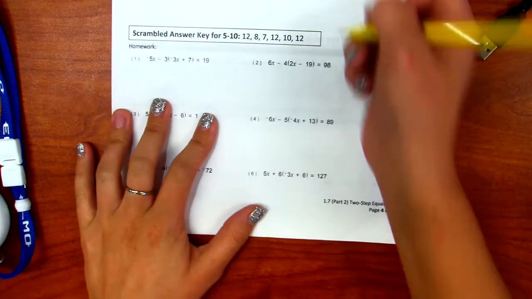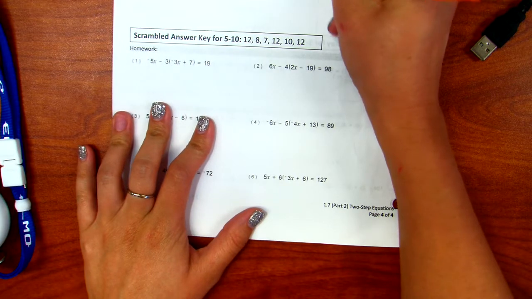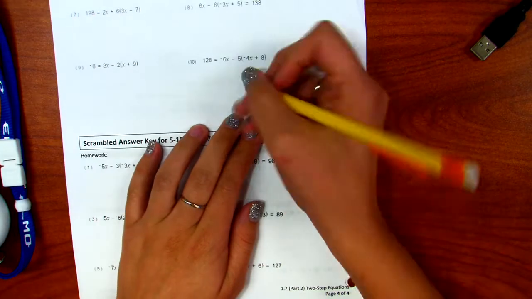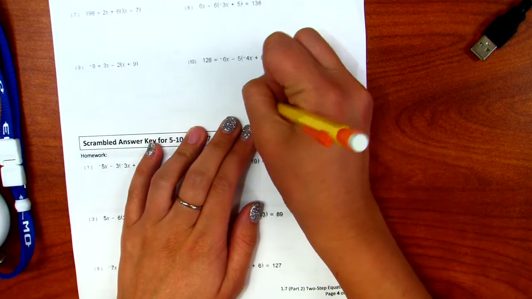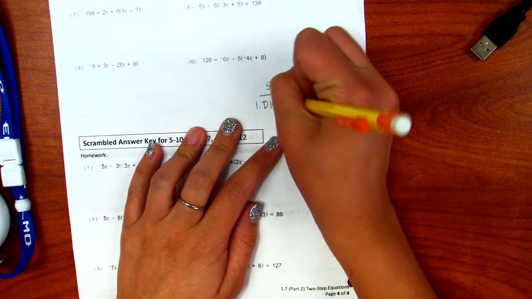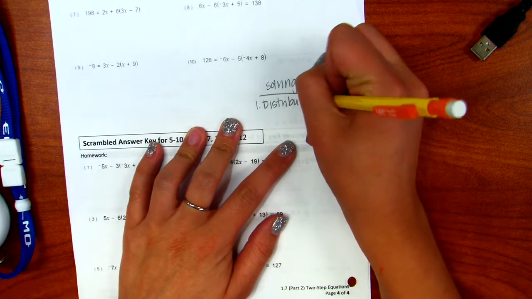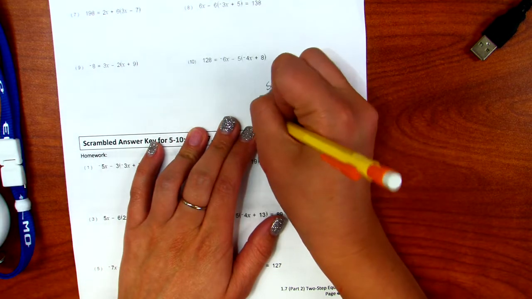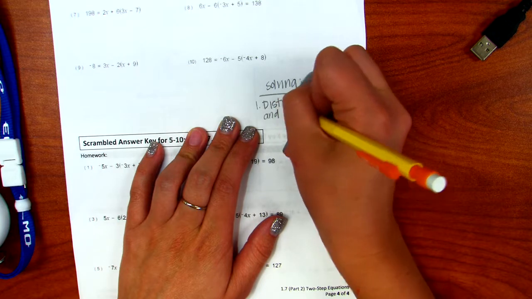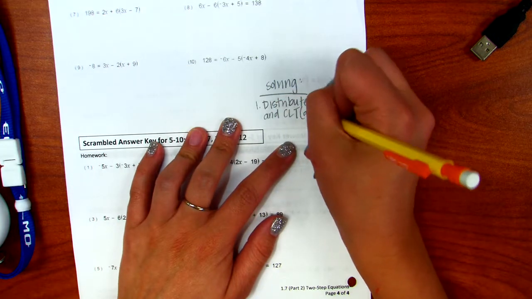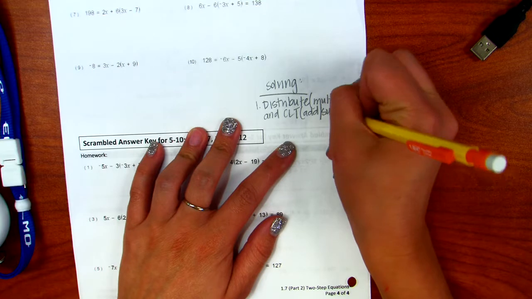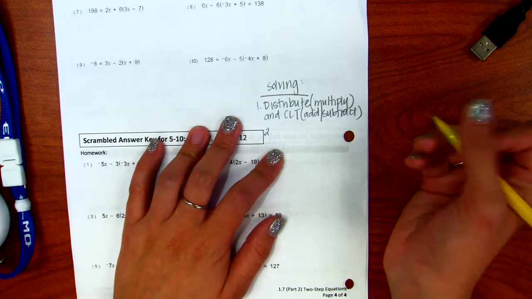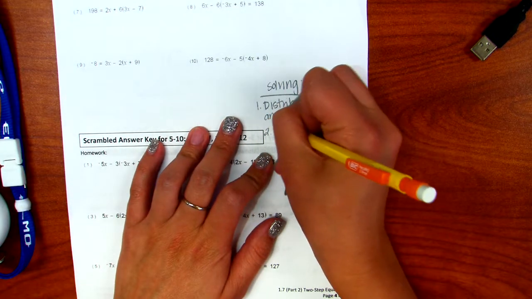Before I get started, thinking about what the steps are for solving equations, important steps to think about: the first step is to distribute. Is there anything that I distribute? And to distribute, you multiply. After you distribute, you're going to need to combine like terms. To combine like terms, you add and subtract. After you distribute and combine like terms, then you isolate your variables.